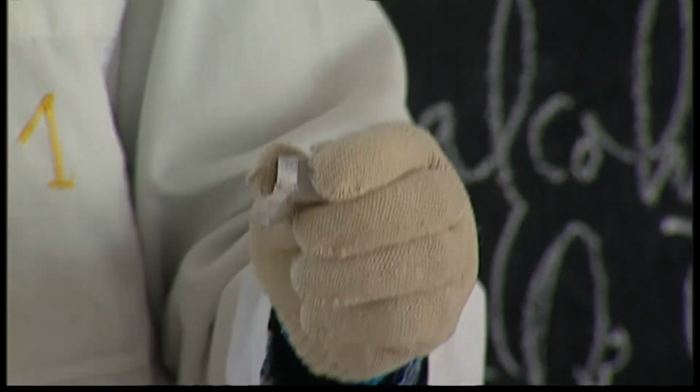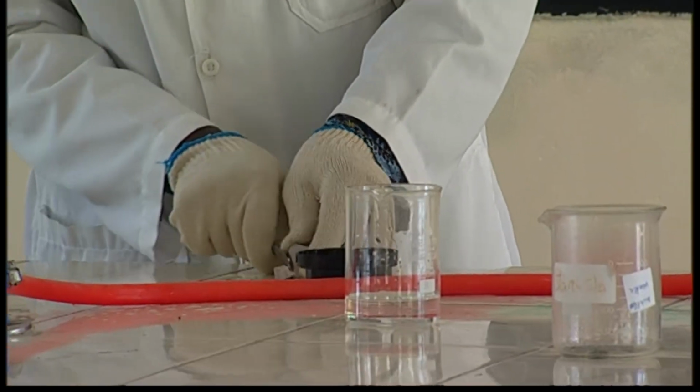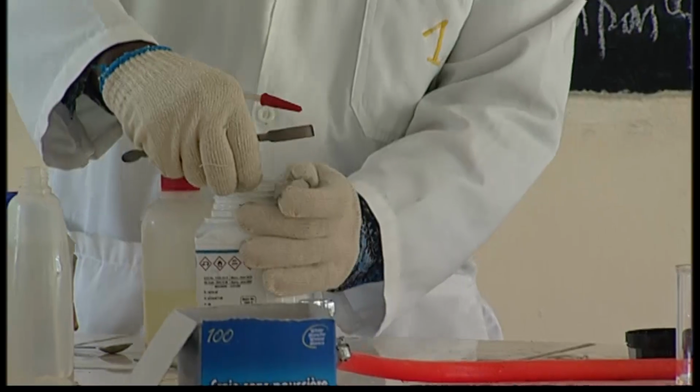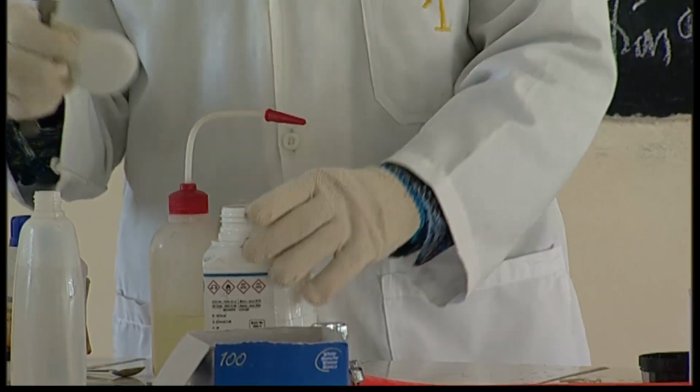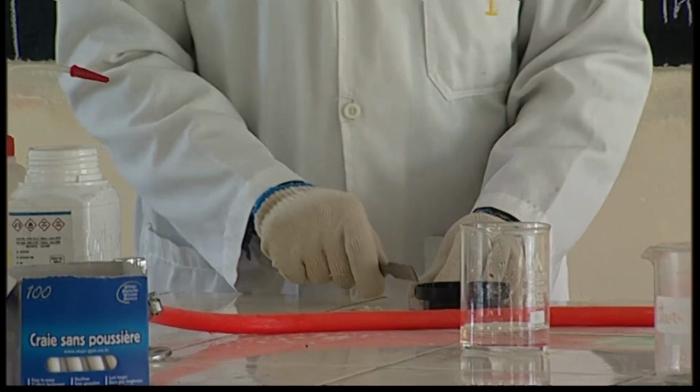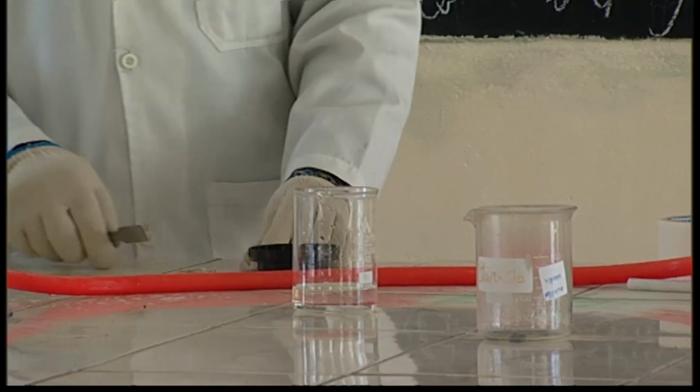But the shininess disappears when it is exposed to air. It is very reactive. So in air, it reacts to form the oxide. That is why the shininess disappears. And as I said earlier, you have to put it back in paraffin to avoid the reaction with air.